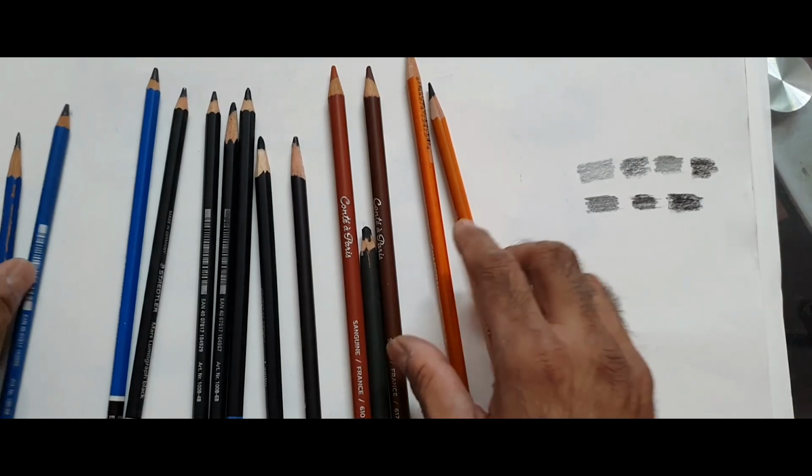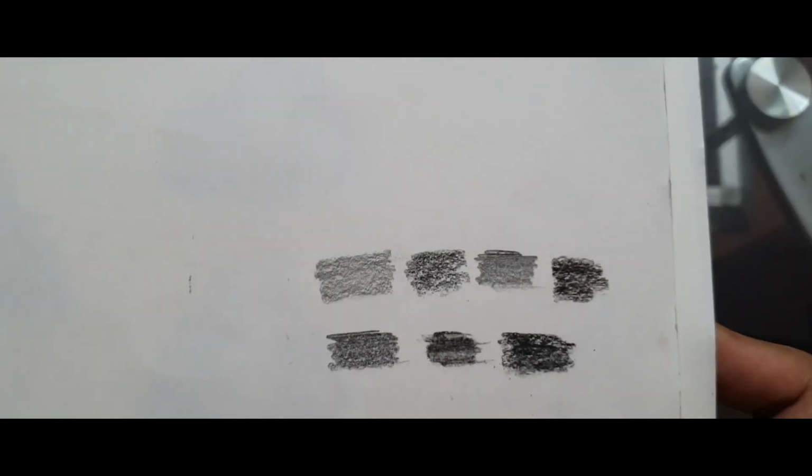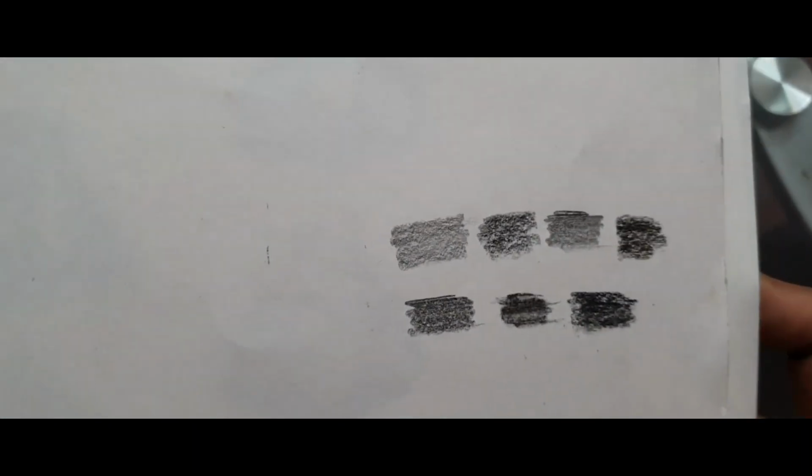So if you closely observe all these experimentations, see how they are actually shining. If you closely observe, few are shining.